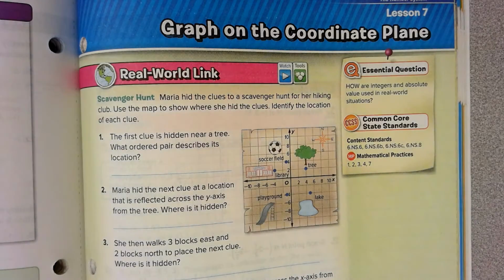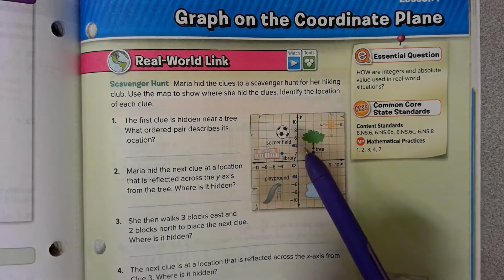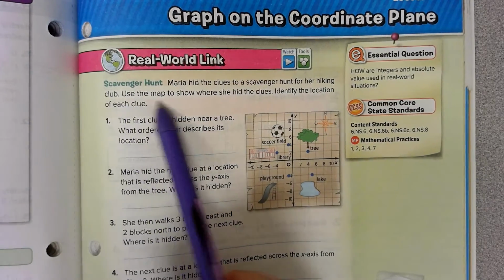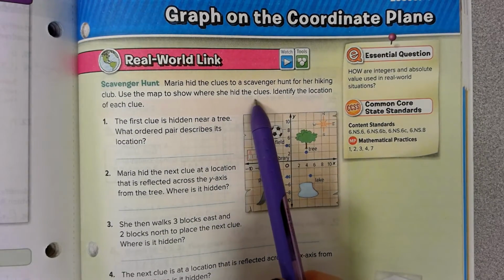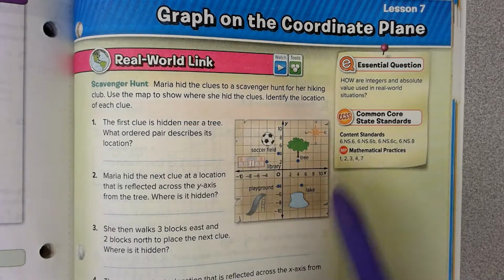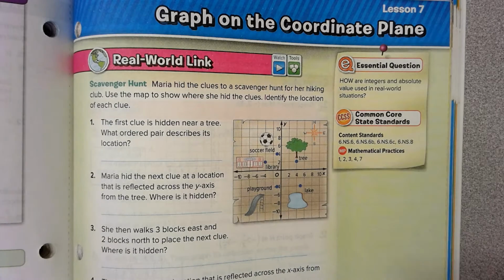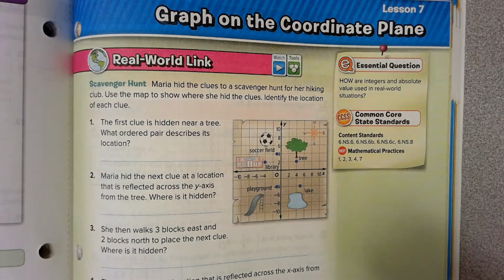So Maria, when we're looking at this here, Maria hid the clues to a scavenger hunt for her hiking club. Use the map below to show where she hid the clues. Identify the location of each clue. So we're going to be looking for where they are, and then we're going to give their coordinate and also their ordered pair, just like we were practicing before.